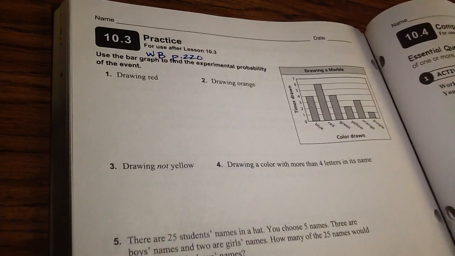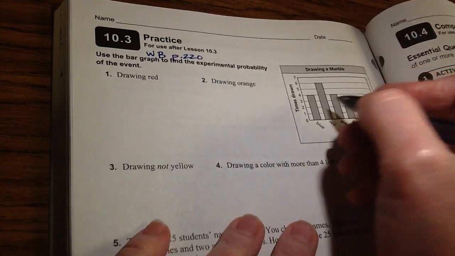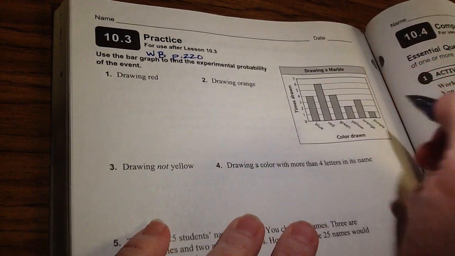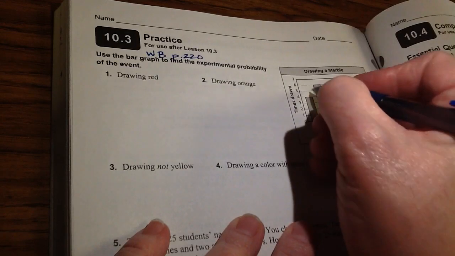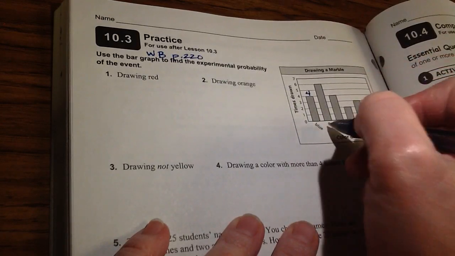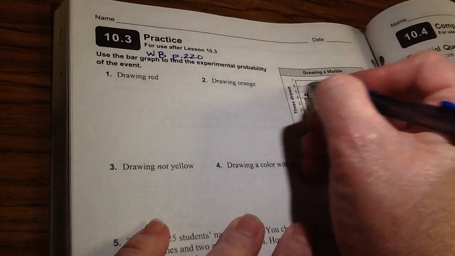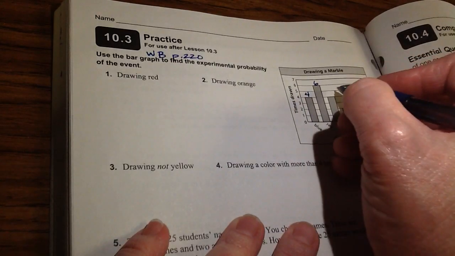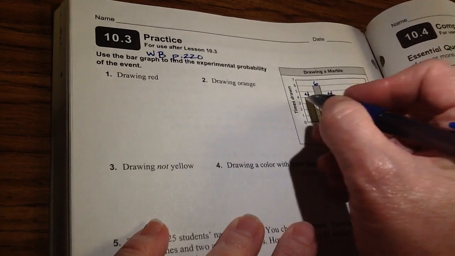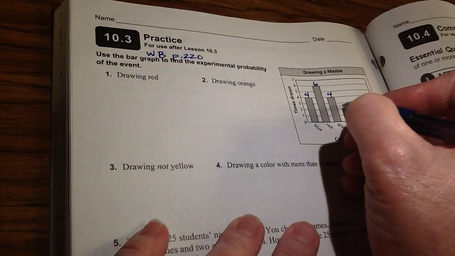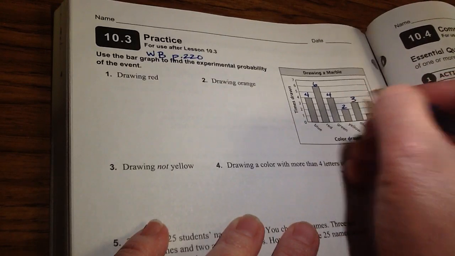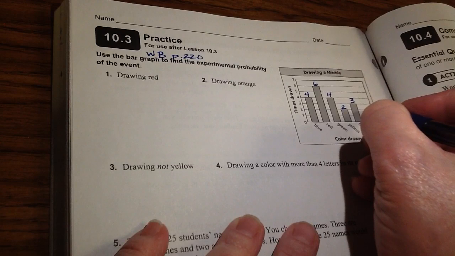I'm going to put numbers on top of here just so that I only have to read the bar graph one time. So blue was 4, red is 6, because I can see across here that's 6. Green is 4 also, same height. Yellow is 2, orange is 3, and purple is 1.